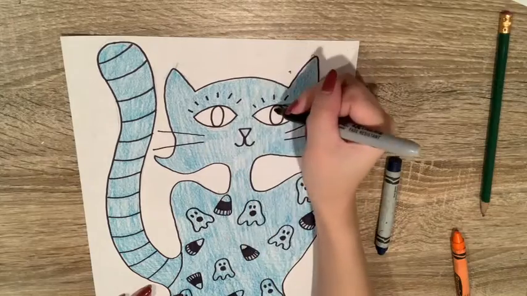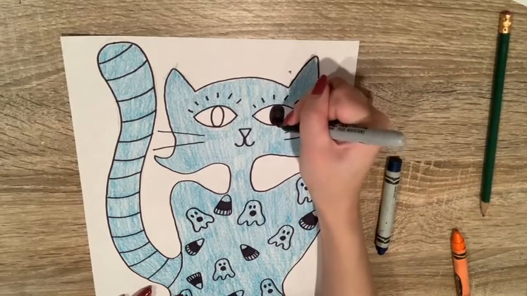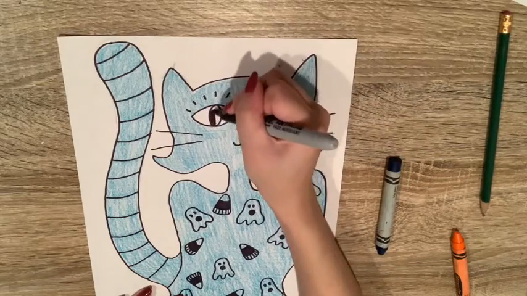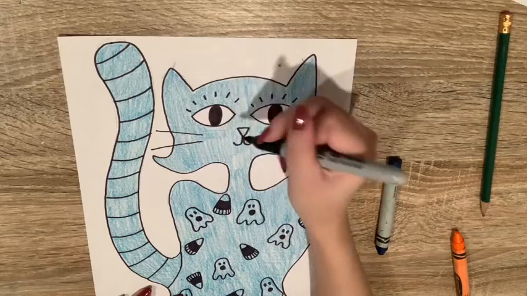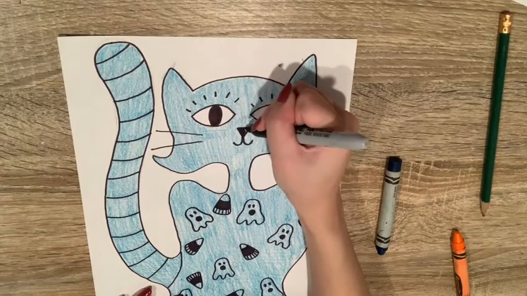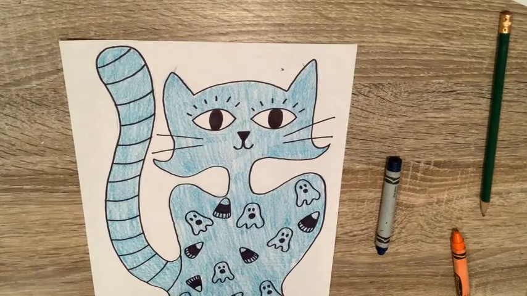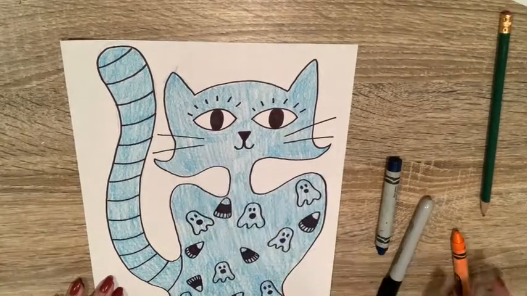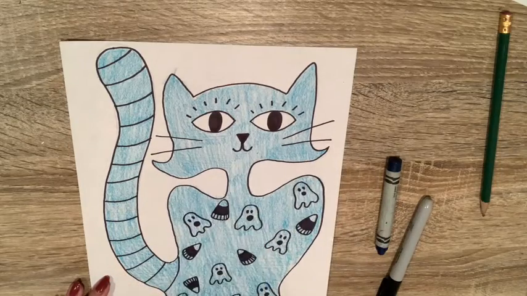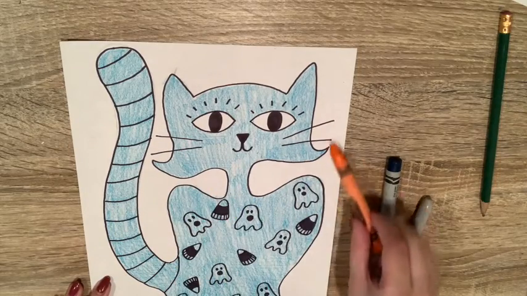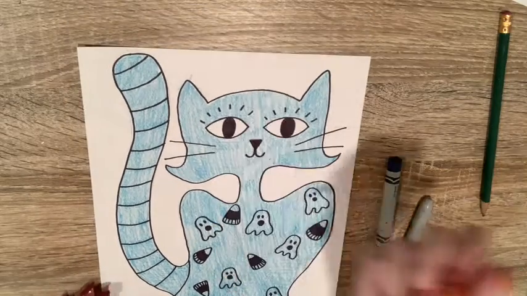Don't forget to also color in those eyes either with black marker, or you can choose to use a black crayon. Coloring in those pupils of the cat's eyes, and then also the triangle nose of the cat as well. Now we are ready to use our orange crayon for the background, so we are going to color in all of those areas around the cat with our orange crayon.